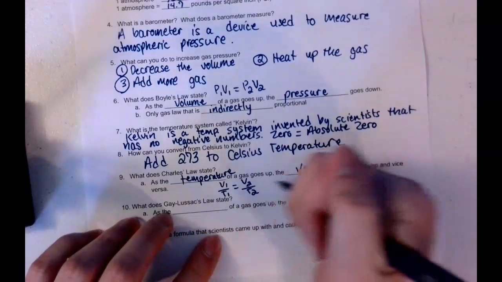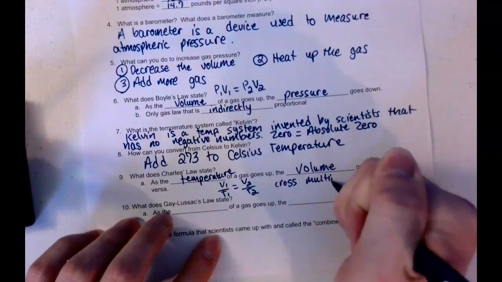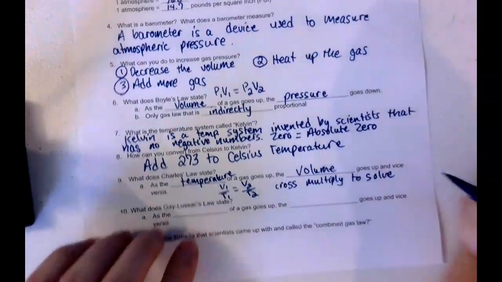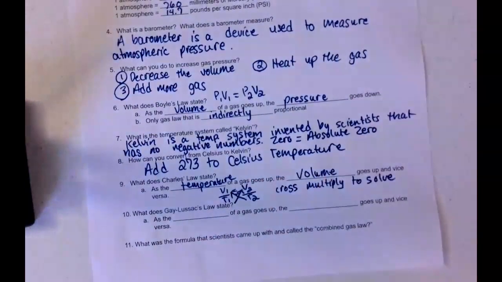And to solve this one, you're going to cross multiply. You don't have to write in all of this, I'm just giving you some extra information. So you cross multiply to solve. Alright, so that was Charles's law, the second one. Remember the guy's name was Jacques Charles, or however you pronounce it in French.